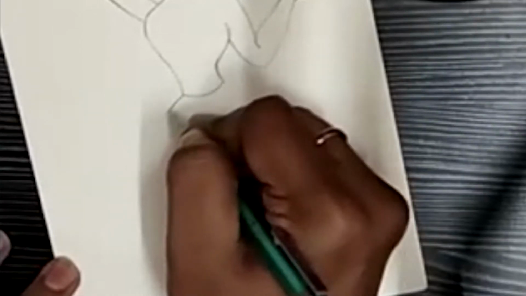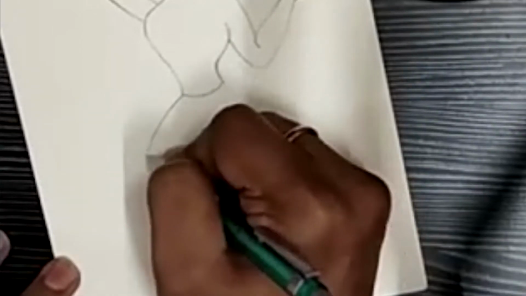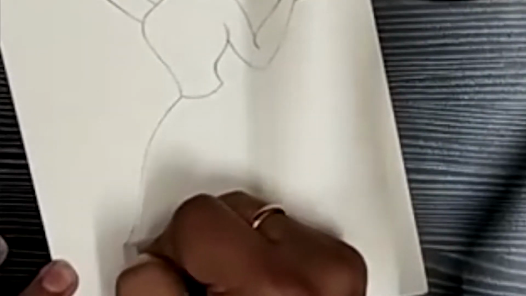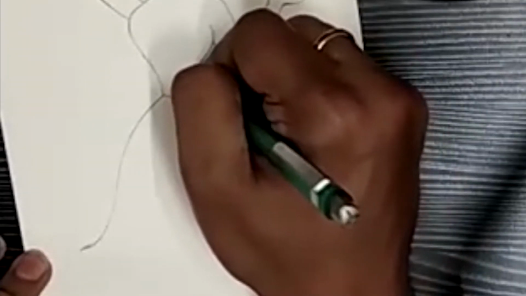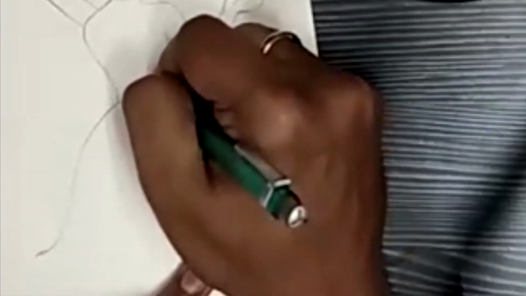So this will be a long, smooth curve like this. A simple curve. And the other part here, just to get the posture right, we're going to draw the hips first. And when you begin the hips, it has to be a continuation from the torso to give it a uniform feeling.